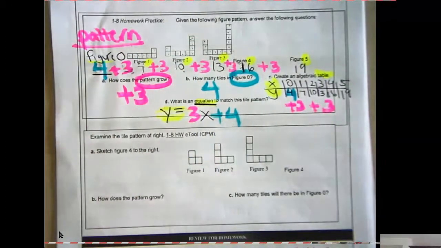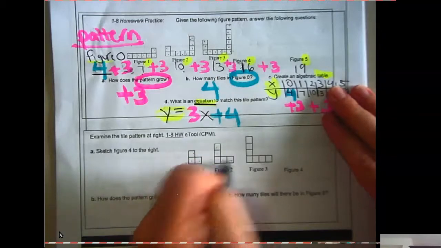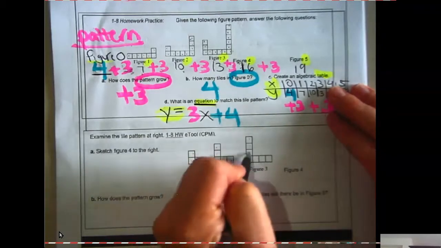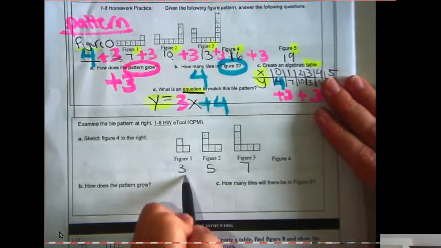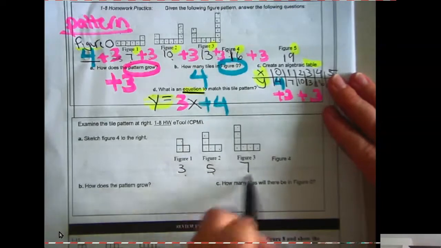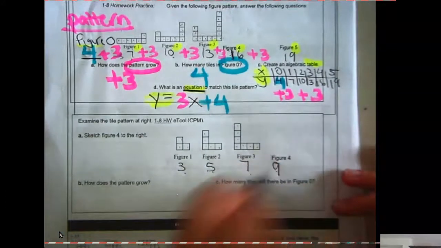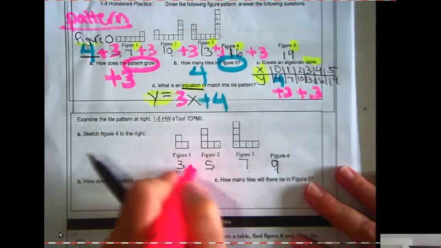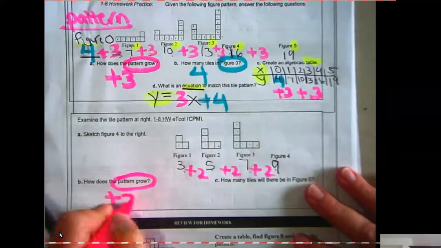So let's use what we learned from this one to help us with this one. Okay, do you remember what the first thing we did is? We counted. 1, 2, 3. 1, 2, 3, 4, 5. 1, 2, 3, 4, 5, 6, 7. Well, if this is 3, and this is 5, and this is 7, what do you think is going to be right here? And some of you go, I know what it is. Oh, it's 9. Well, how do you know it's 9? Because you're looking at how the pattern grows.